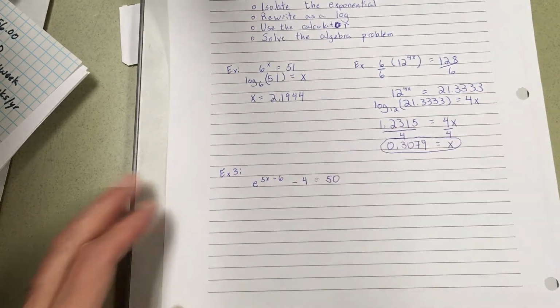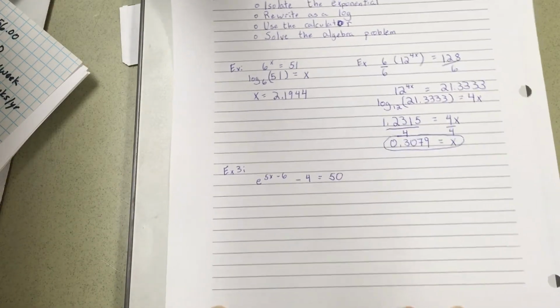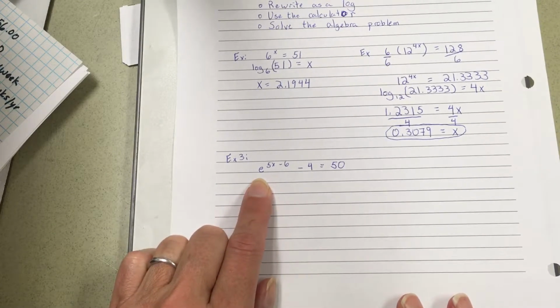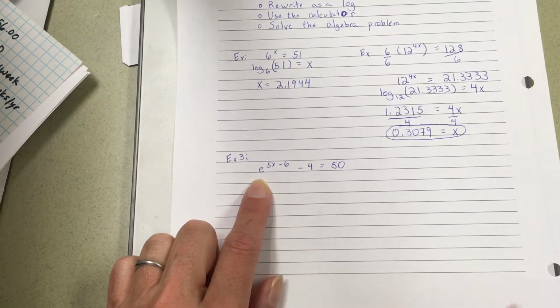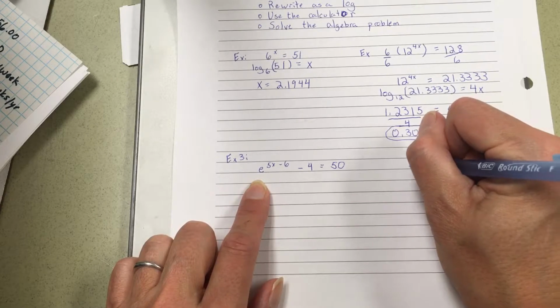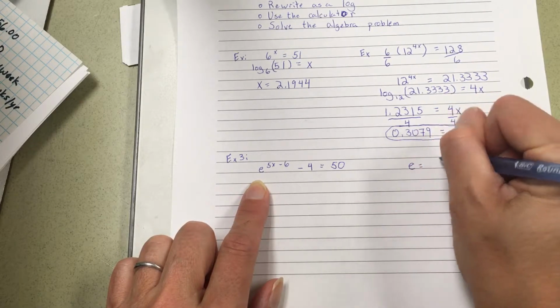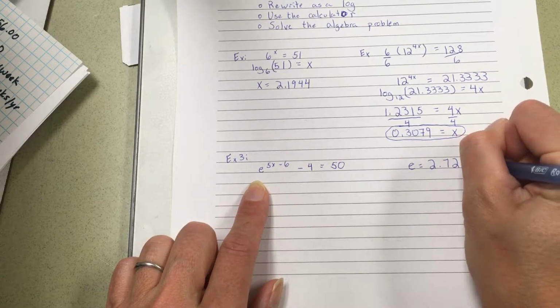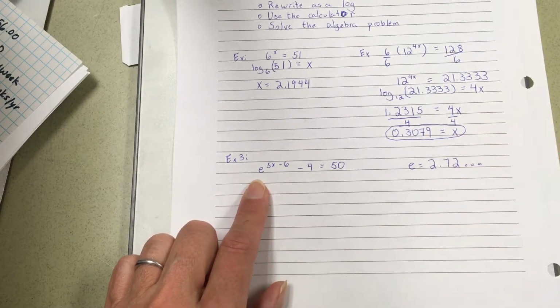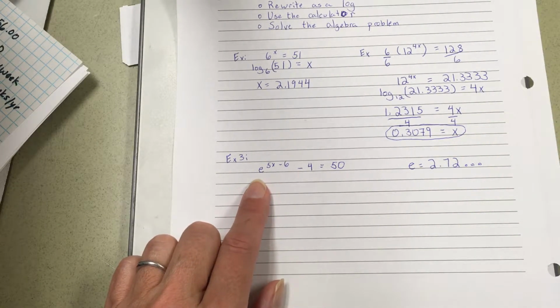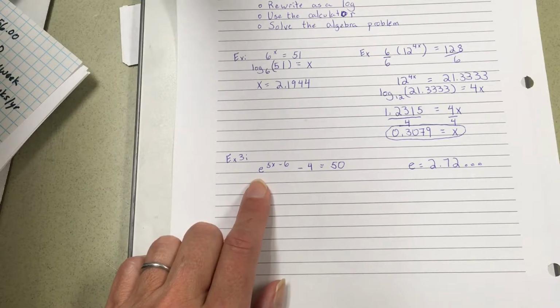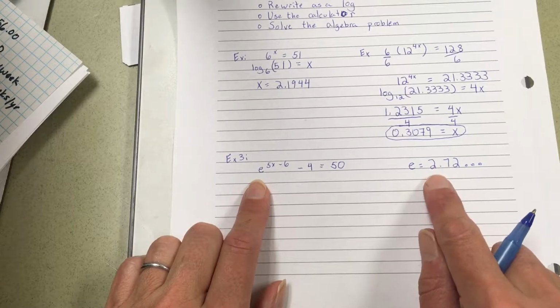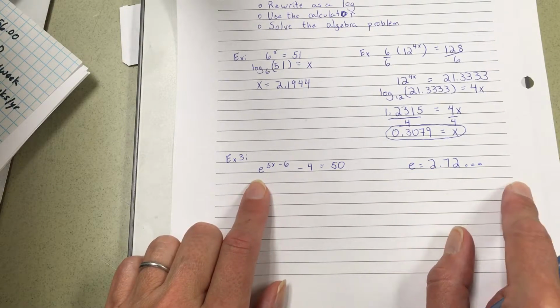All right, these are different because the base here is the letter e. And we haven't dealt much with the letter e before. e is just a number, actually, kind of like pi. It's one of those special numbers that goes on forever and has a special meaning. It's the limit as 1 over n approaches infinity, but we aren't going to deal with that too much right now. It's basically 2.72 and on and on and on.